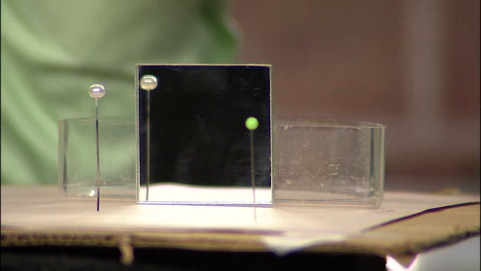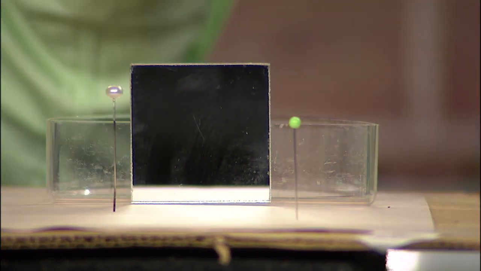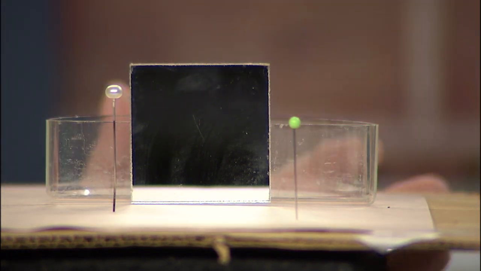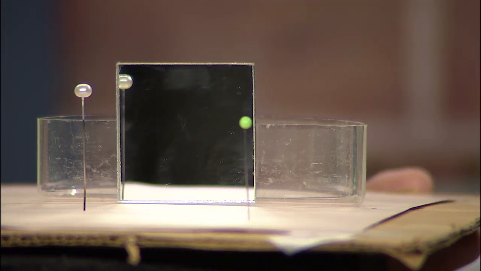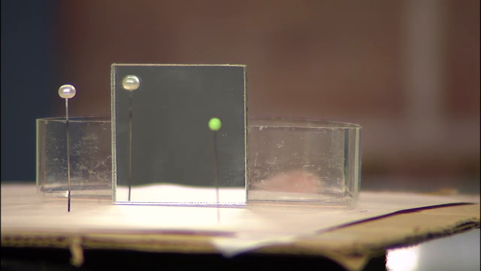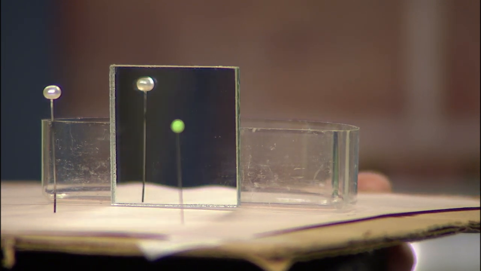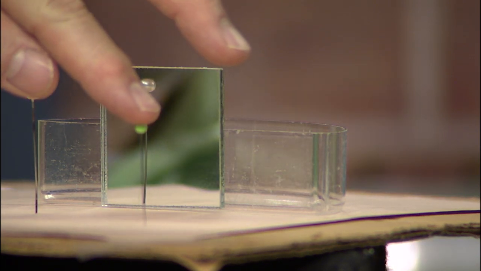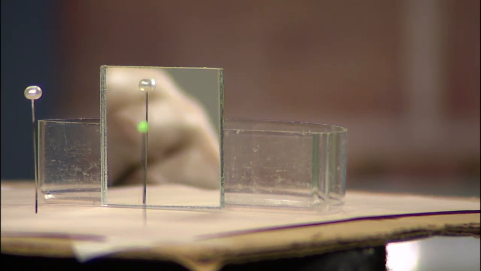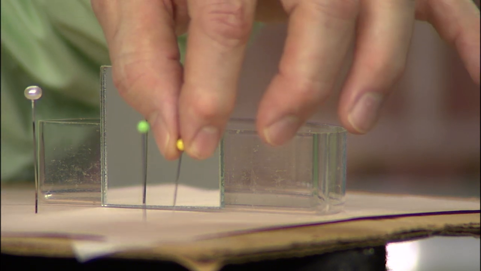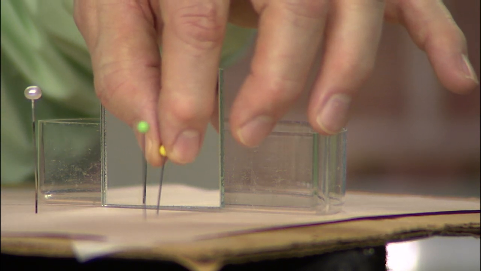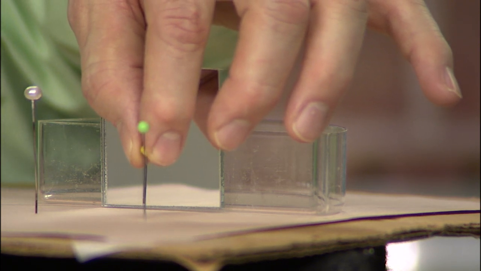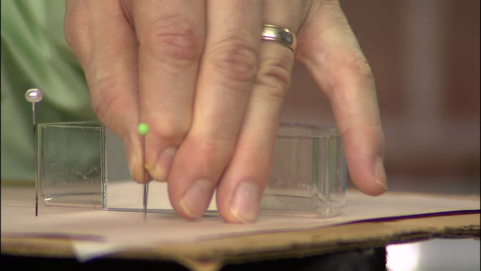I want to get the image. You see, there's the object. Here's the green pin. Where's the image? It's not there yet, so I'm moving my eye. Well, I'm turning the paper because the camera can't move until these two line up. Okay, and then I'm going to put this pin there.